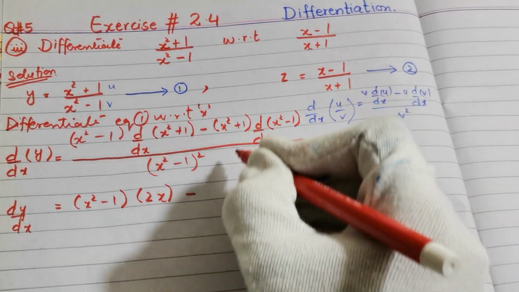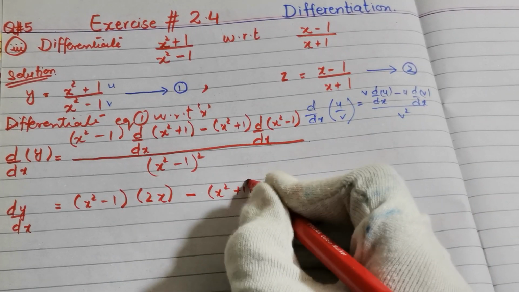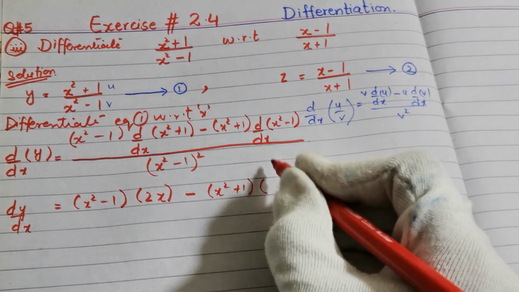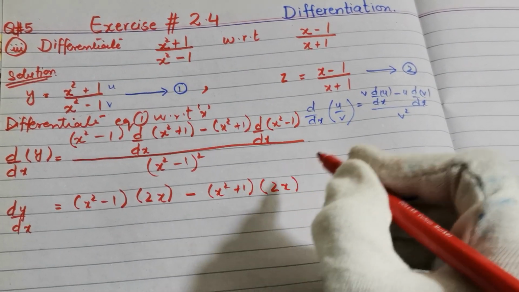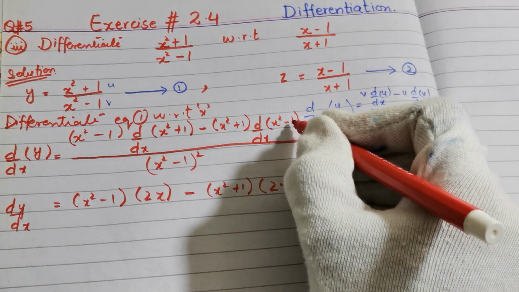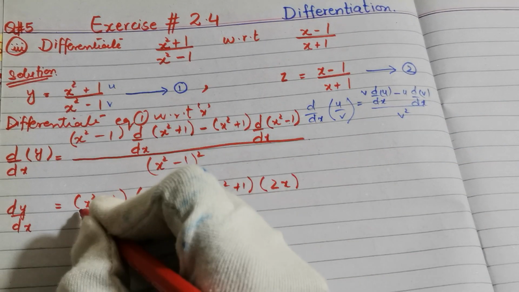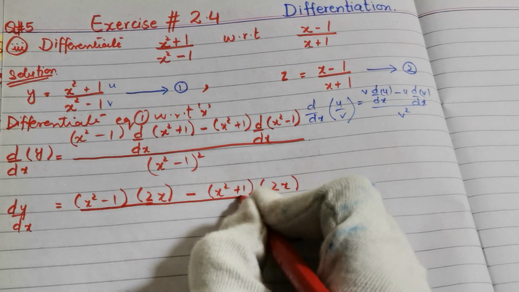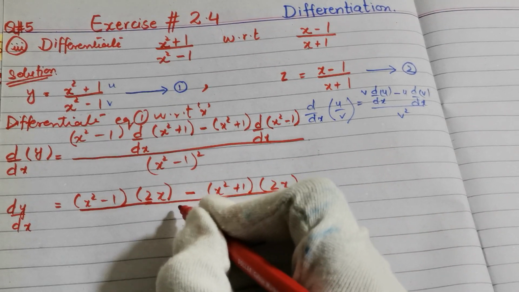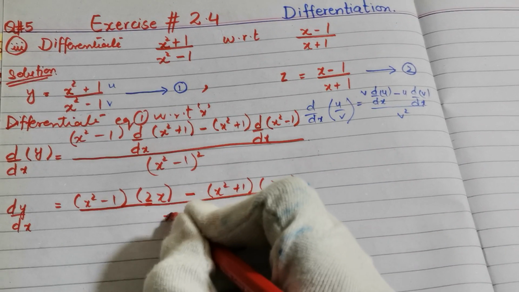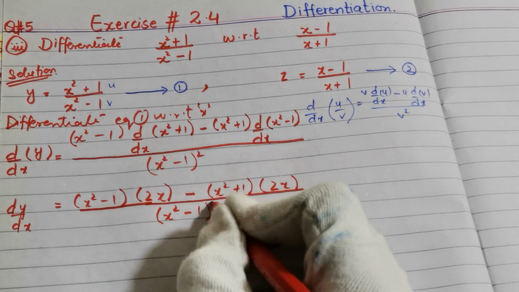Next, minus x square plus 1 as it is, and the derivative of x square is 2x. And derivative of minus 1, minus 1 is a constant, so the derivative of any constant is 0. Whole divided by x square minus 1 whole square.